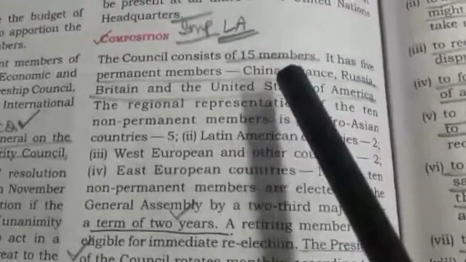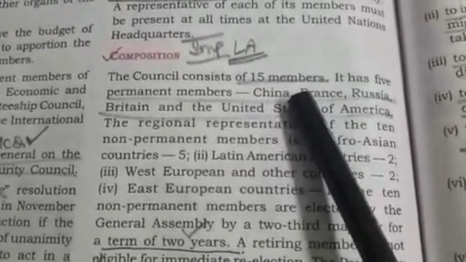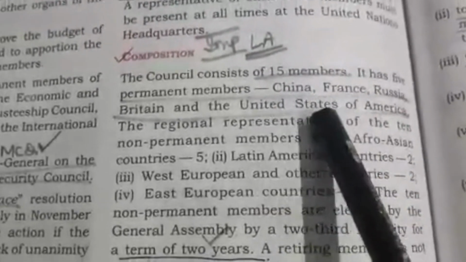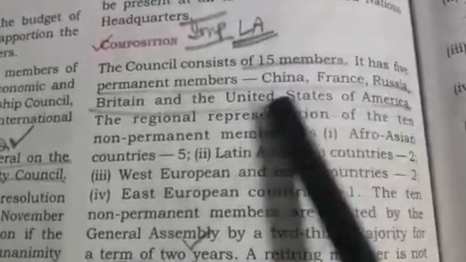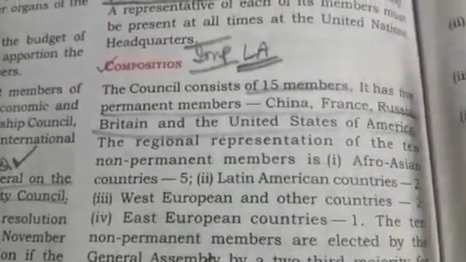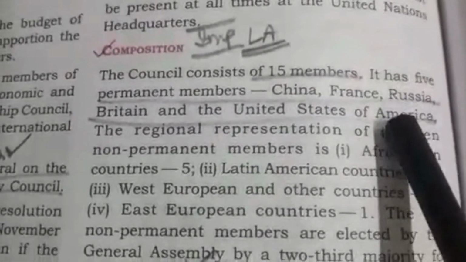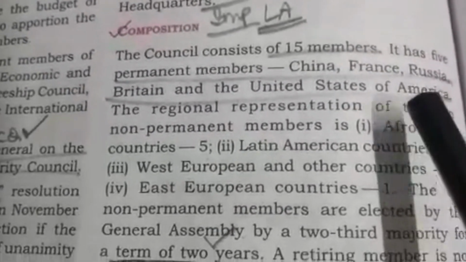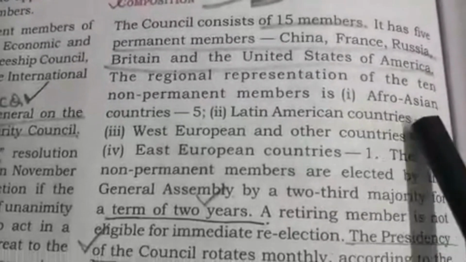Council. As you must know, it has only 15 members, which is like 15 countries who represent in the Security Council. 5 are permanent members: China, France, Russia, Britain and US. This is important again for your MCQs, that you know which are the 5 permanent members of the Security Council. And then other regions are represented on this basis.